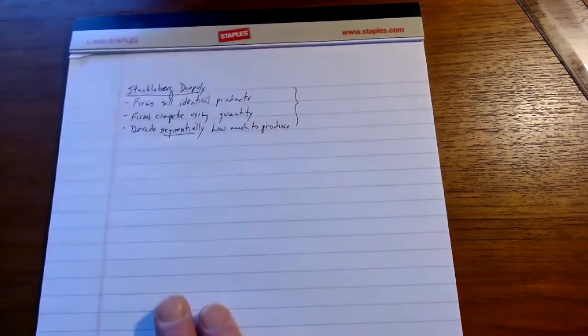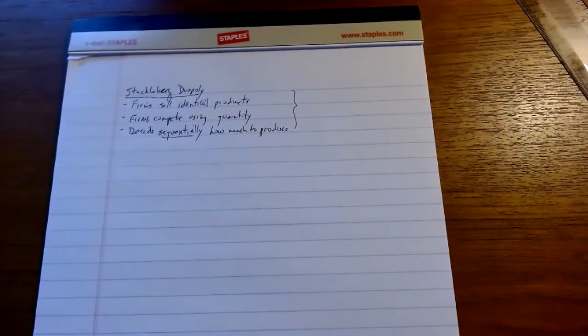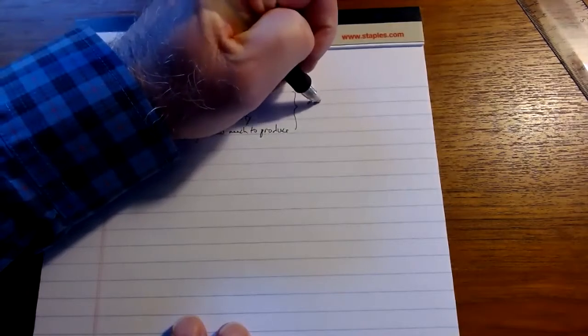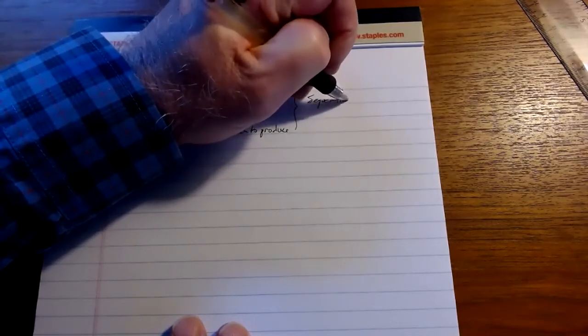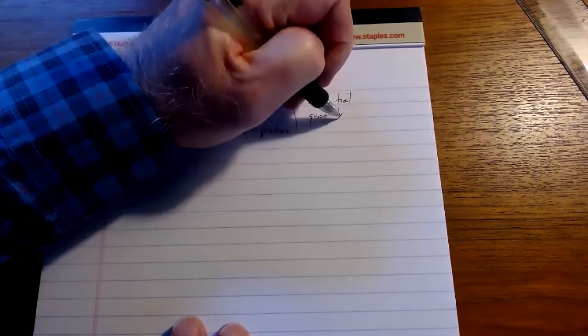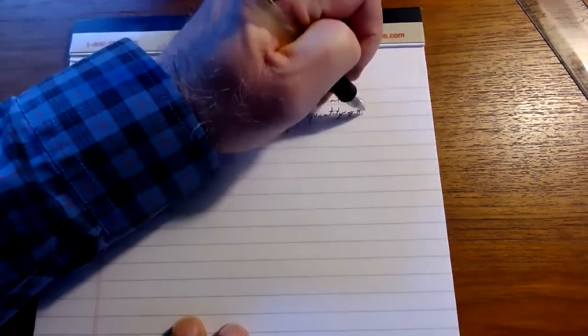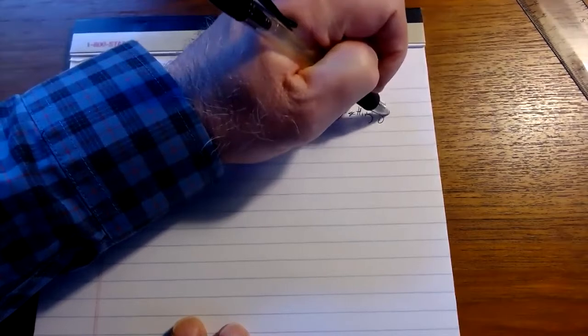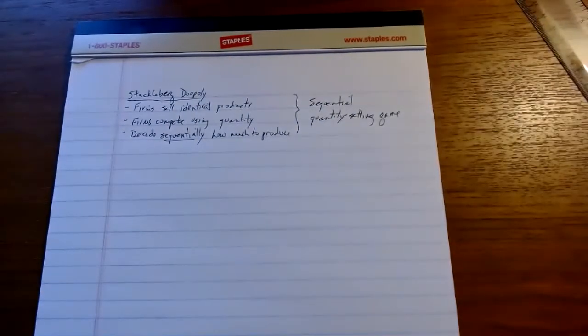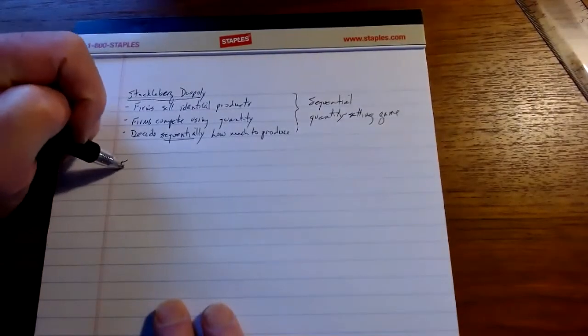Okay, so in the jargon of game theory, which we're going to keep introducing here, this is a sequential quantity setting game. So Cournot is a simultaneous quantity setting game. This is sequential. The firms don't move at the same time. One goes first, the other goes second. So there's a follower and a leader.